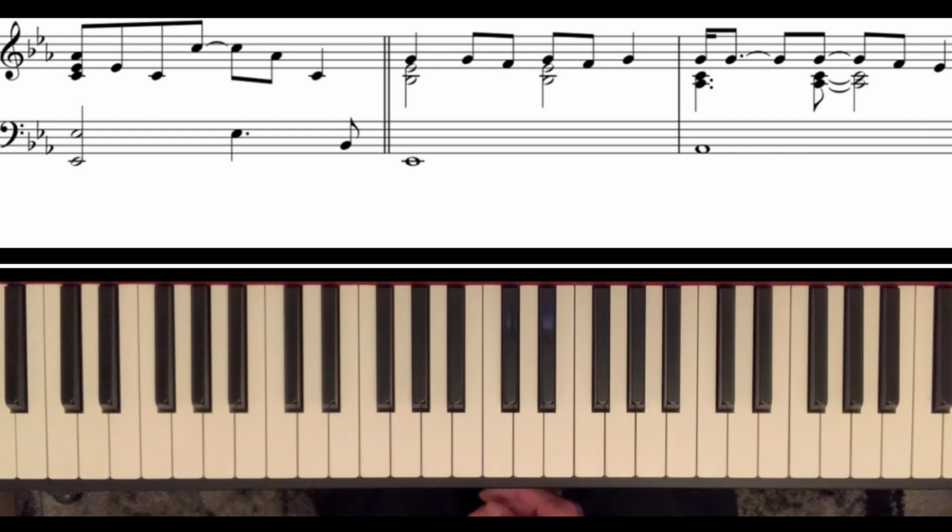The term pedal tone comes from the traditional organ where the bass notes are played with your feet. Pedal tones are usually the tonic or the dominant. So in the example I've played, Elton John's Your Song, the introduction, he uses a tonic pedal note.